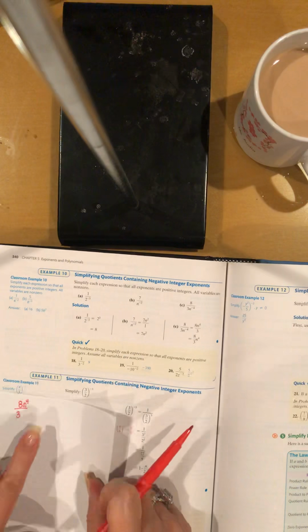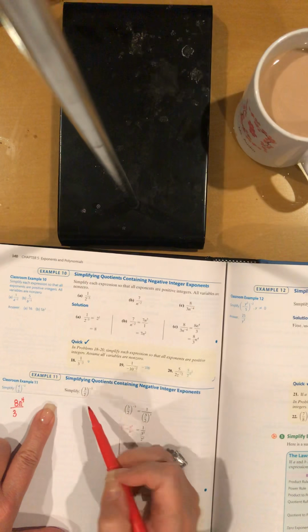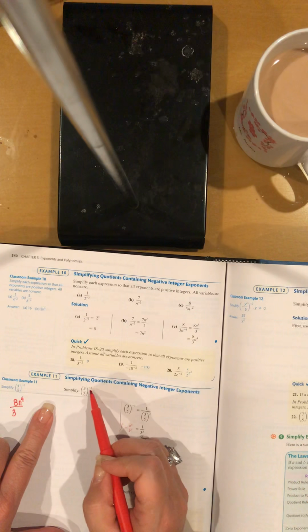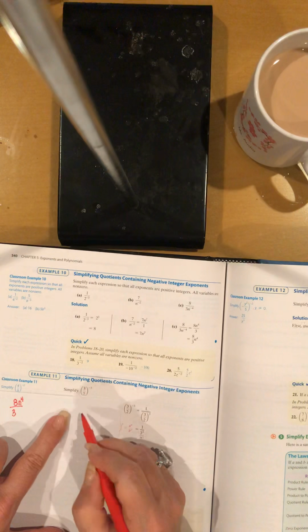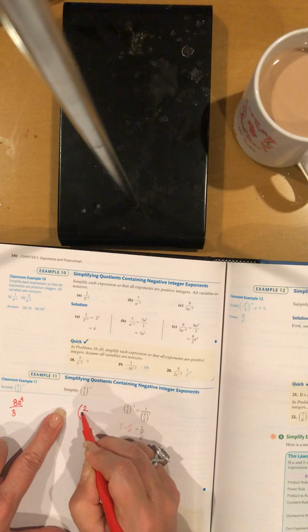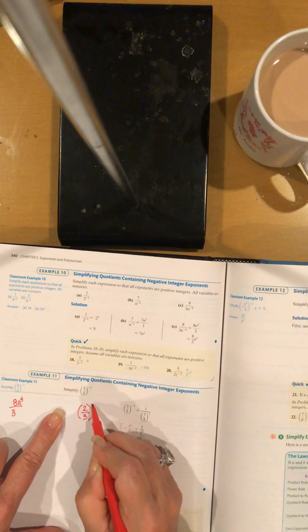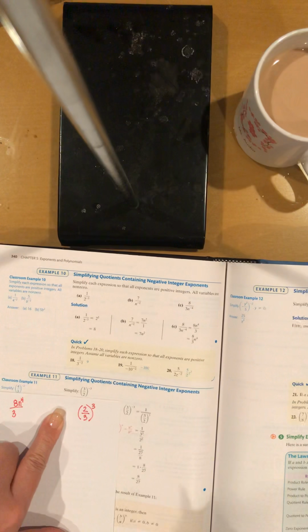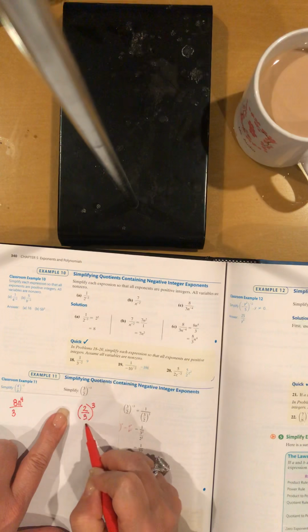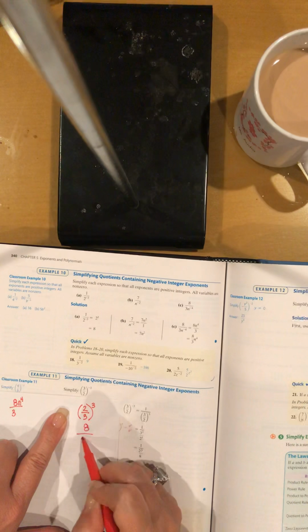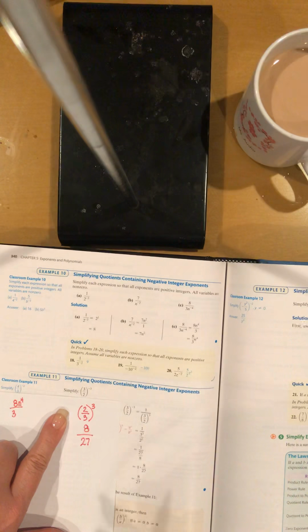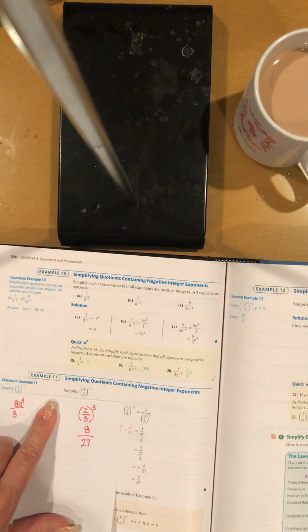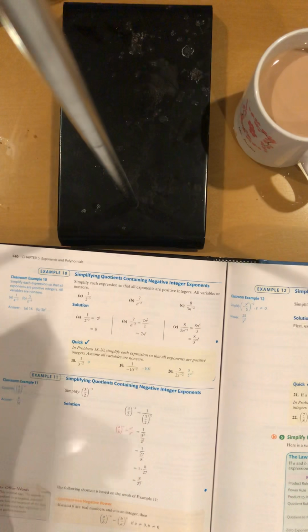Okay, 11. Now we've got 3 over 2, and the whole thing is raised to the negative third power. So the negative says flip it and turn this into a positive 3 power. So you're cubing 2, which is 8, and you're cubing 3, which is 27. 3 times 3 times 3 is 27. Okay, example 12.